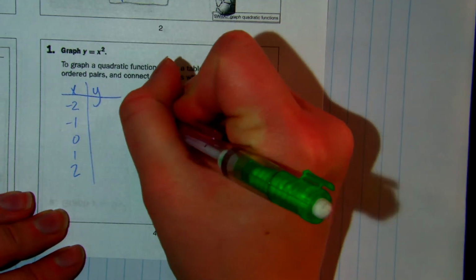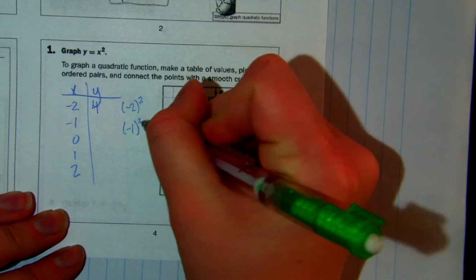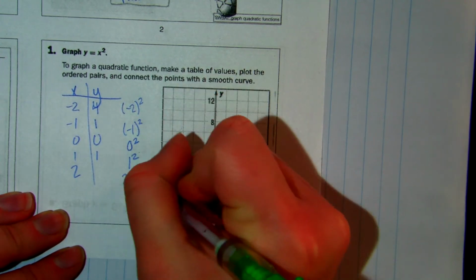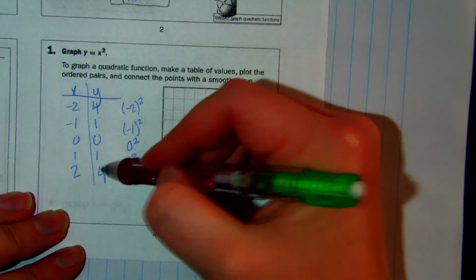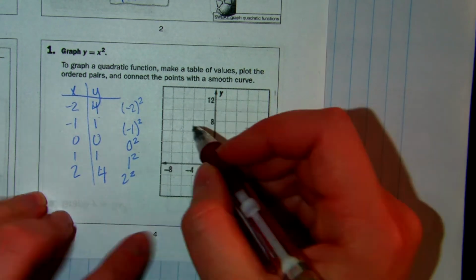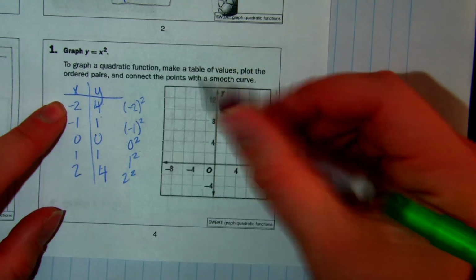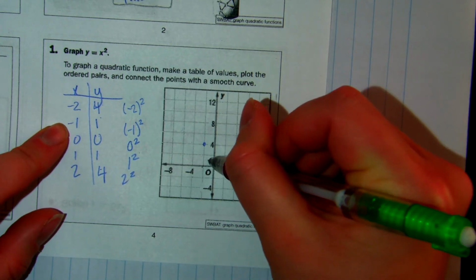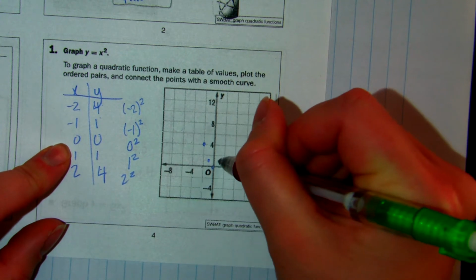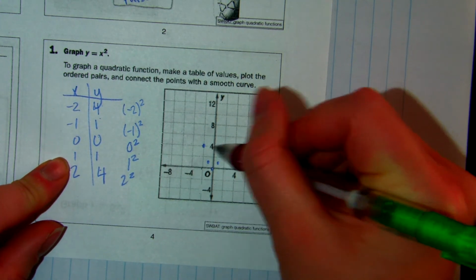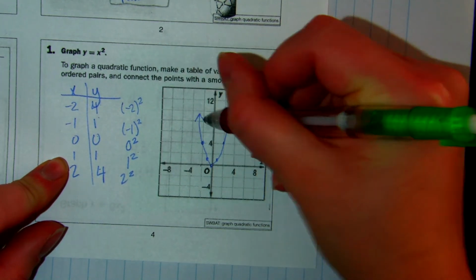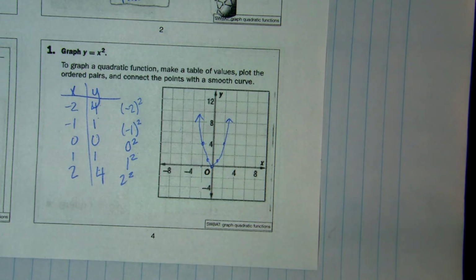So -2 squared. -2 times -2 is 4. -1 squared is 1. 0 squared is 0. 1 squared, 2 squared. You should see a pattern here, and that will be true for every parabola. So if we graph this, notice it goes by 2s: -2, 4; -1, 1; 0, 0; 1, 1; 2, 4. So the left side and the right side look similar. I'm going to connect it with a smooth curve or a U shape. So it looks kind of like a U on a graph. All of them will look like a U.